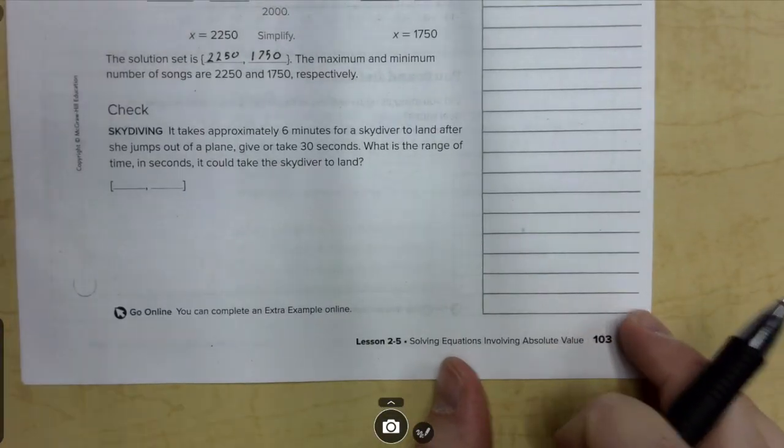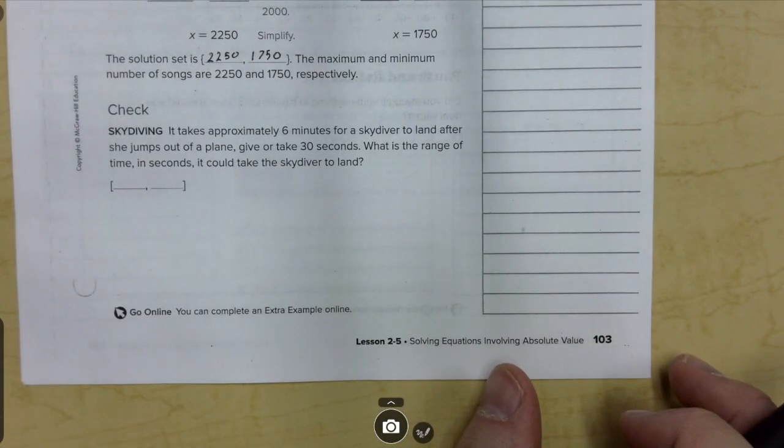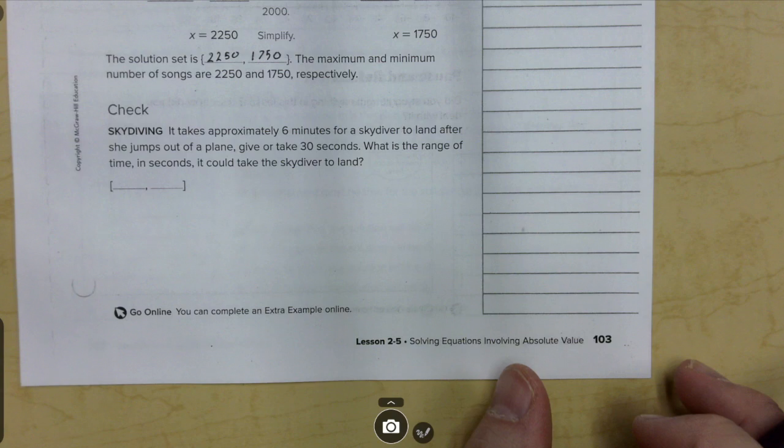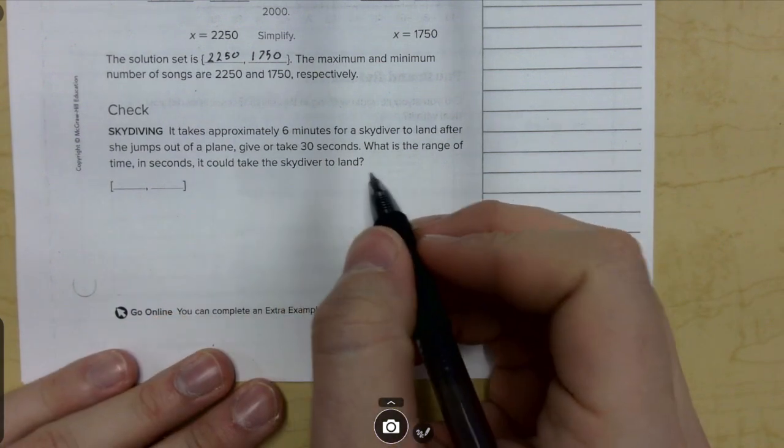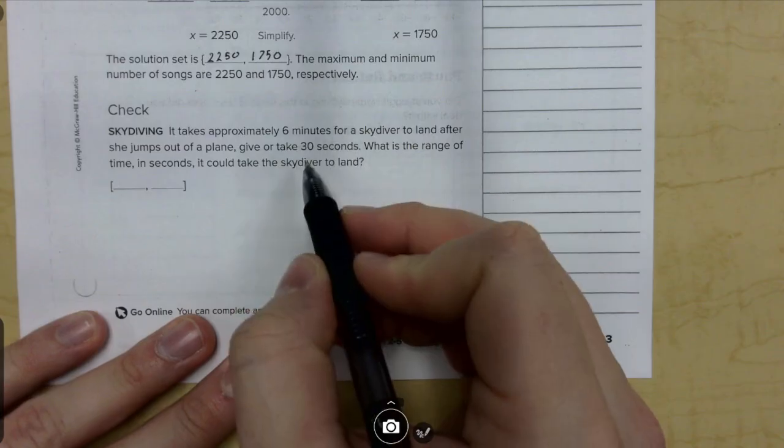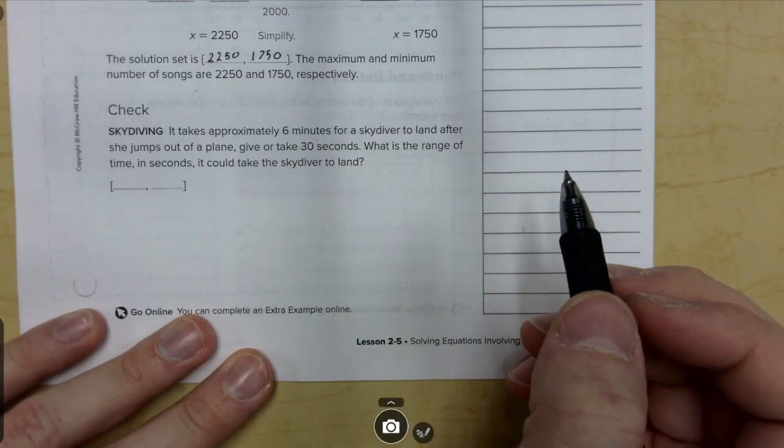All right, skydiving. It takes approximately 6 minutes for a skydiver to land after she jumps out of a plane, give or take 30 seconds. What is the range of time in seconds it could take a skydiver to land? All right, so this is going to be 6 plus or minus 30 seconds.